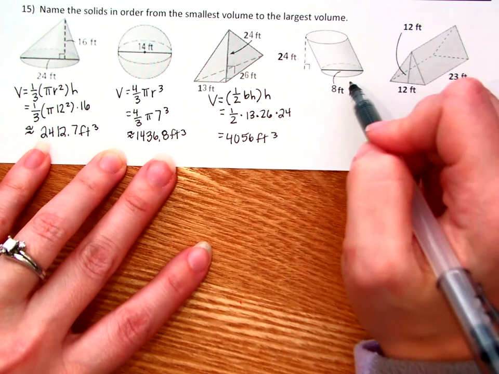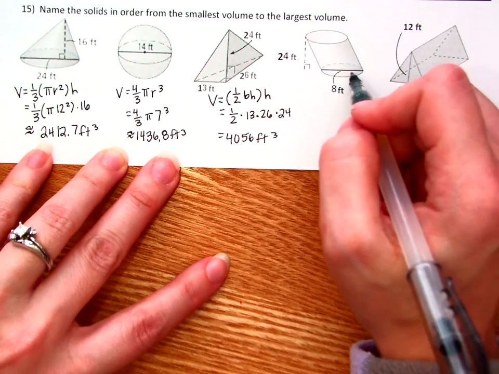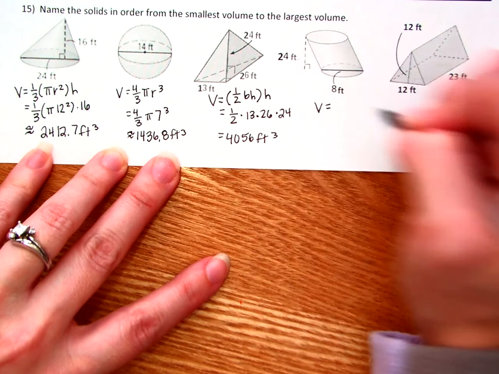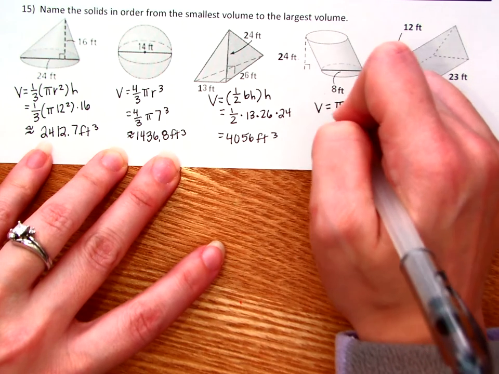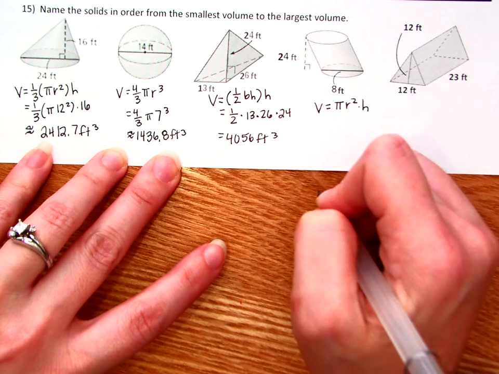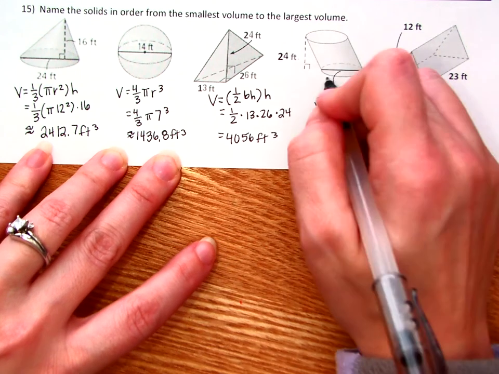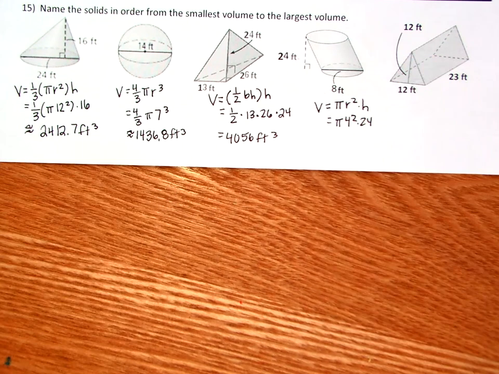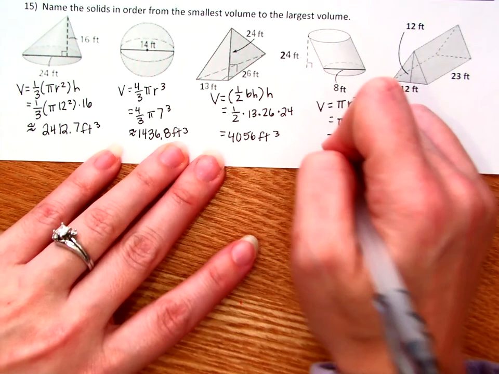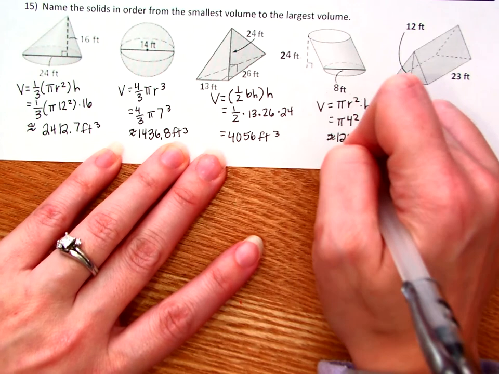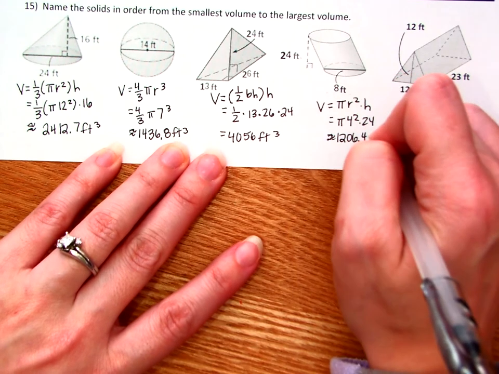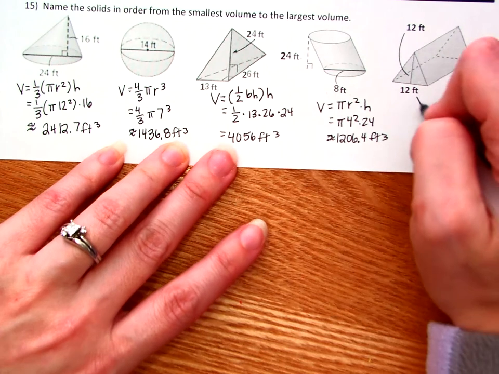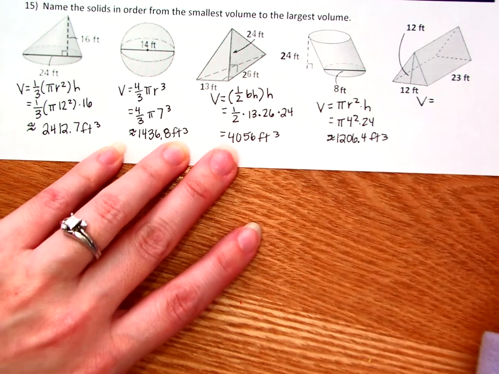Now here we have a cylinder. It's a slanted cylinder, but we still have the information we need. Volume is going to be the area of the base, so pi r squared, times the height of this cylinder. So that's pi, the radius is half of that 8, so 4 squared, times the height would be 24. So we're going to do pi times 16, or 4 squared, times 24, and I'm going to get that the volume here is roughly 1,206.4 feet cubed.